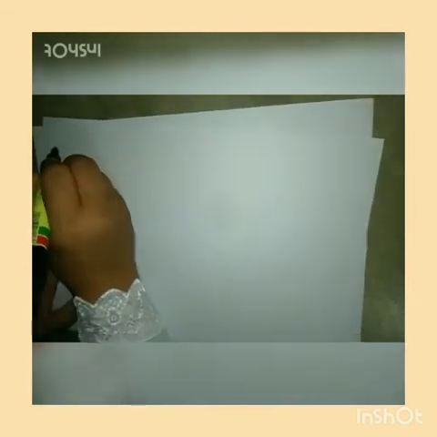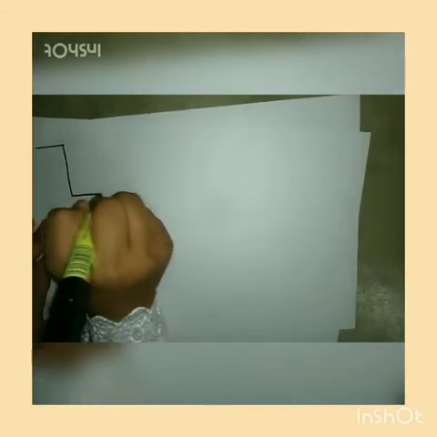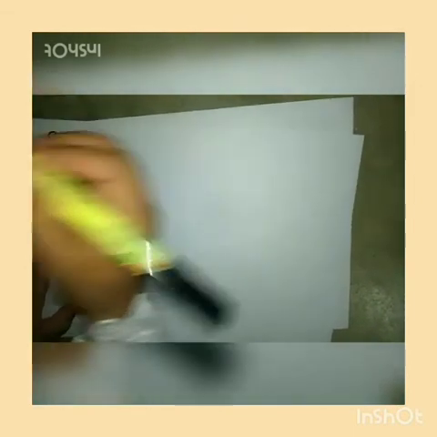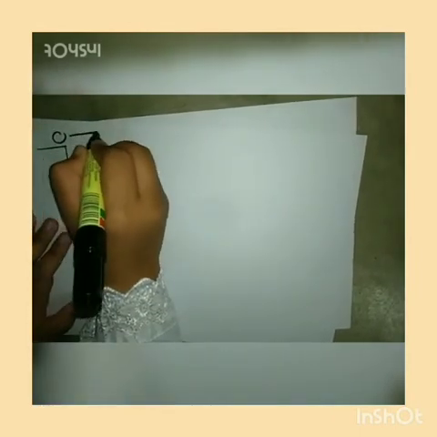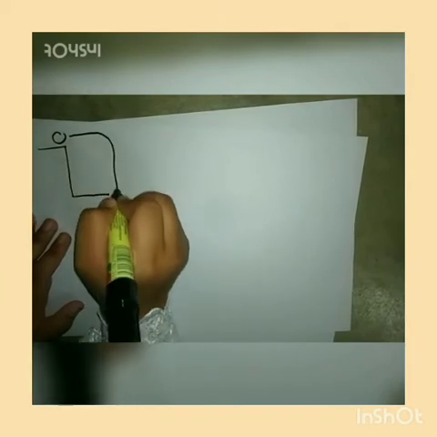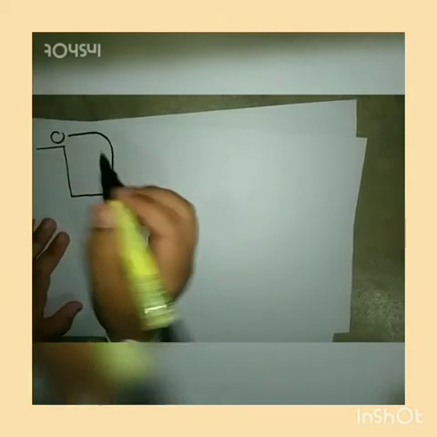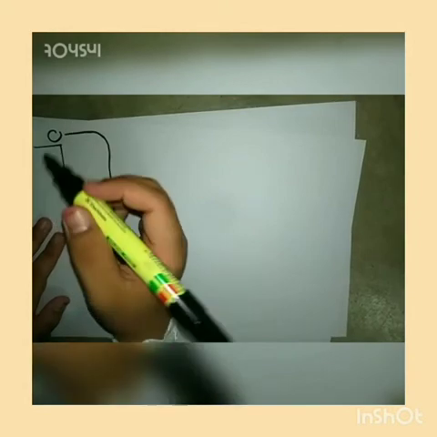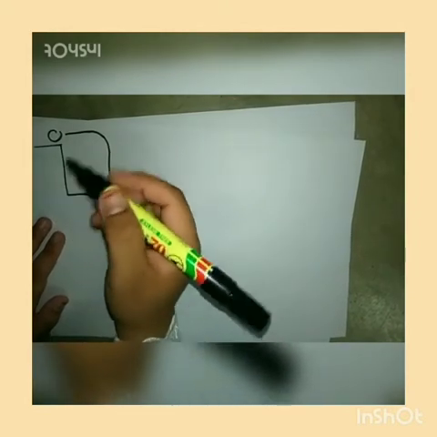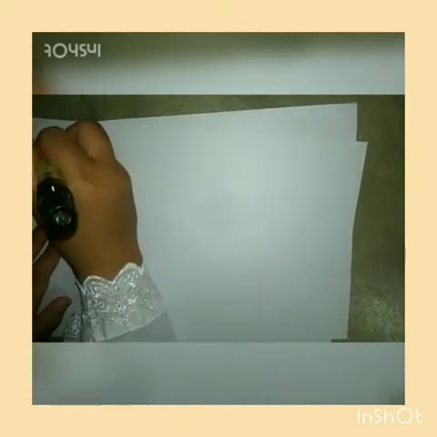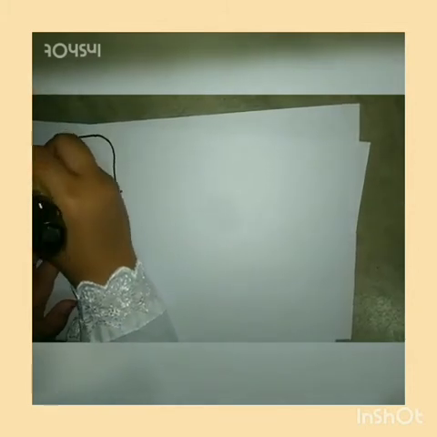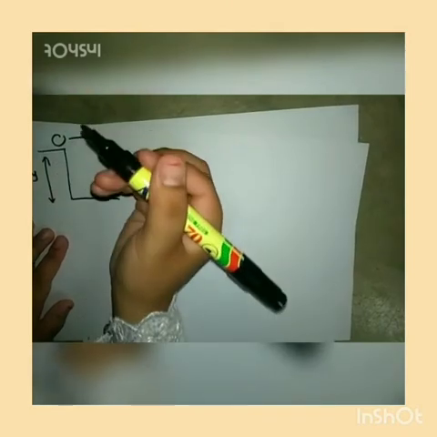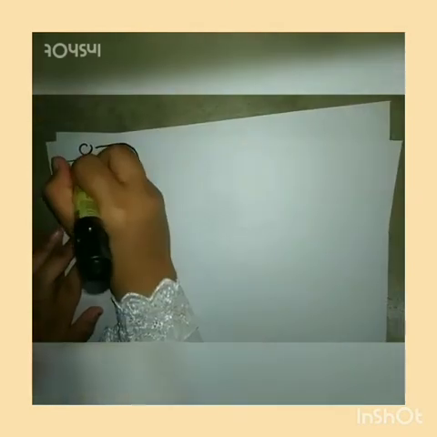So first, draw the diagram. So this is the ball. At first, it throws the ball horizontally, and at the end, it will drop to the ground. It says that the building is 45 meters tall. So the height equals Sy, which is the displacement for component y, 45 meters.